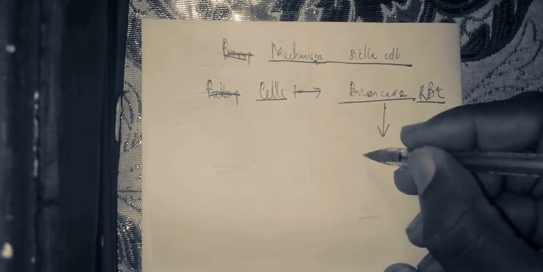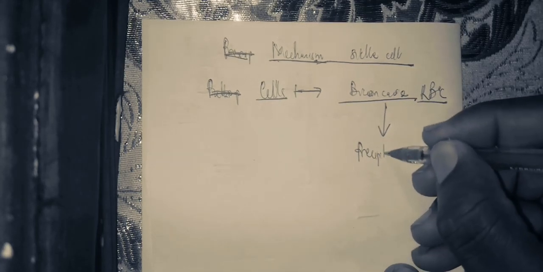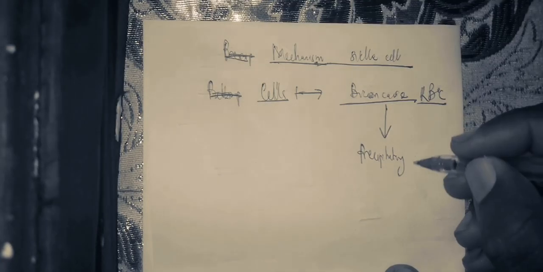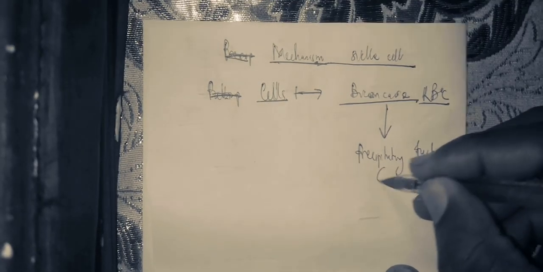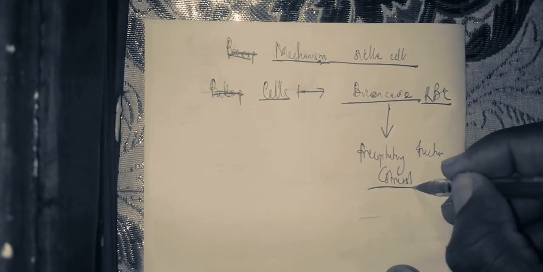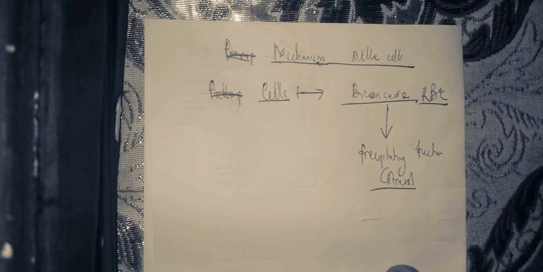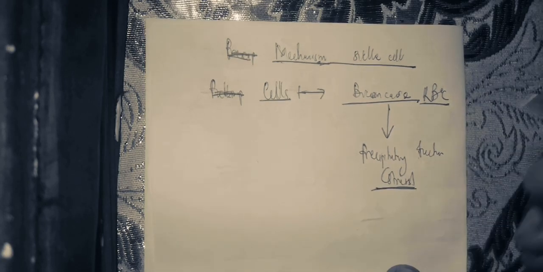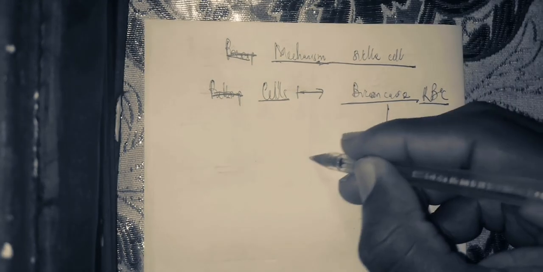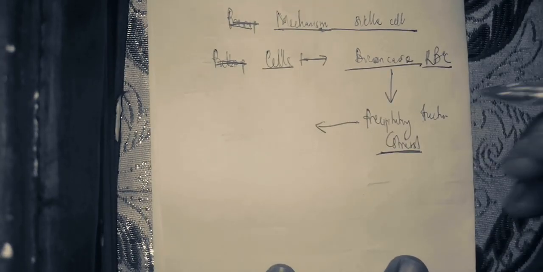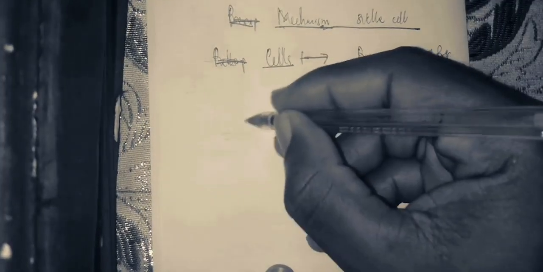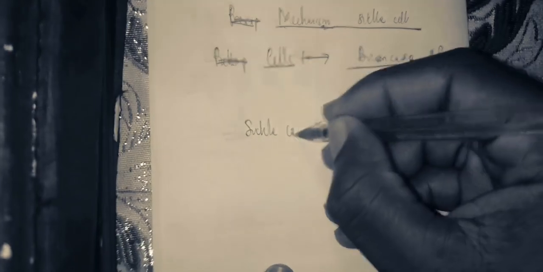Now, when they enter into a state of precipitating factors, like stress, I'm going to explain all those stress factors or precipitating factors which are going to initiate the sickle cell disease or the sickle cell crisis. So when they enter a state of precipitating factors, the cells are going to change their morphology and become sickle cells.